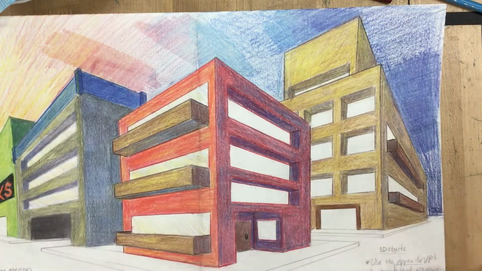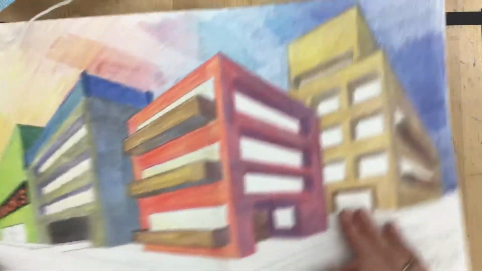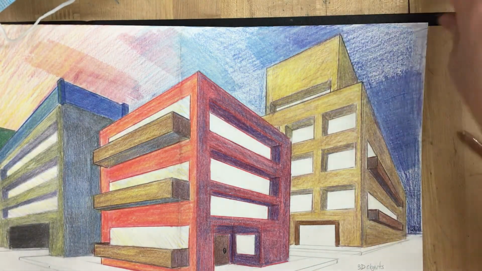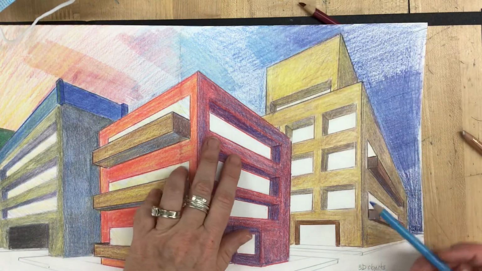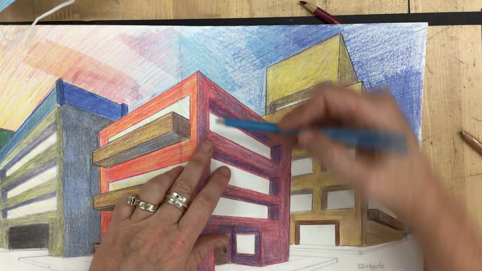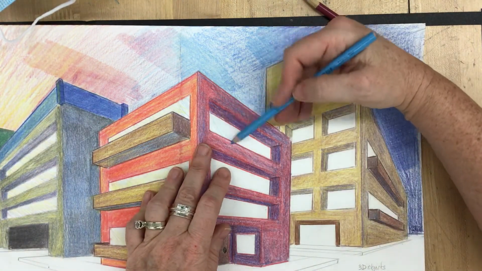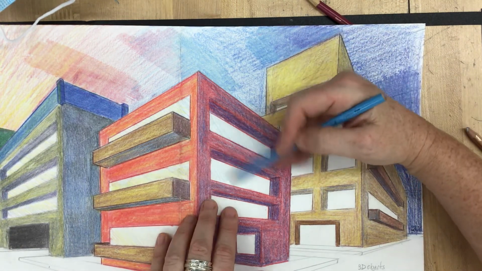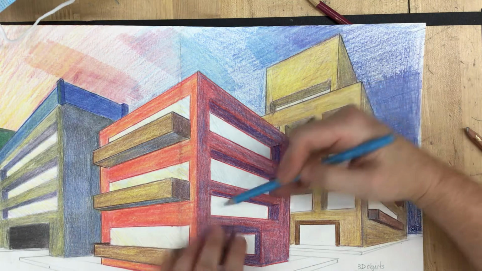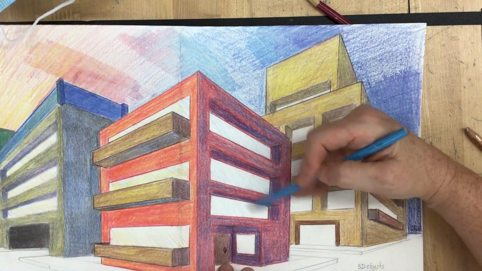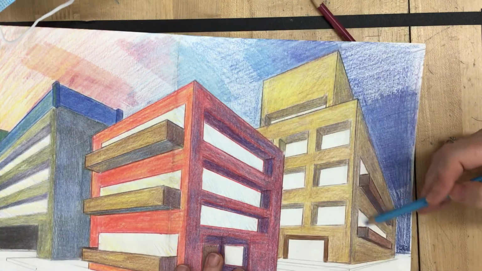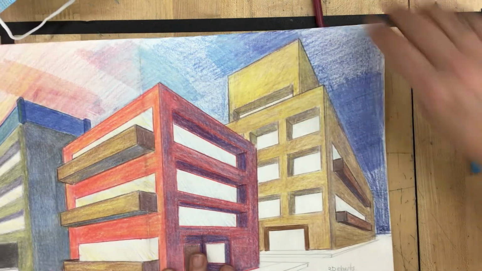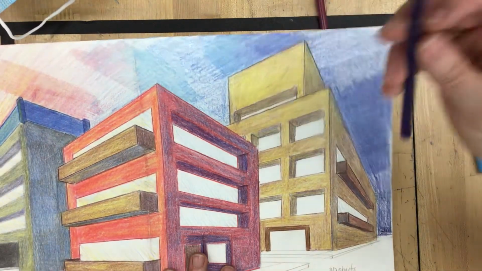Now, all the windows on the right side of my drawing are gonna reflect these colors, the sky blue, the regular blue, and purple. So these windows on this side will start with a base of sky blue, scribbled in. All right. And then a little bit of purple.